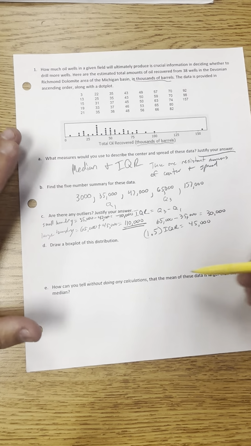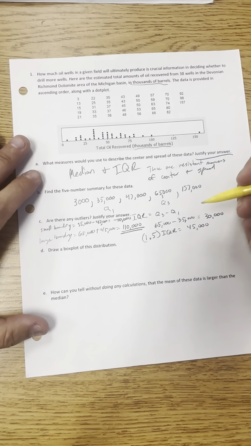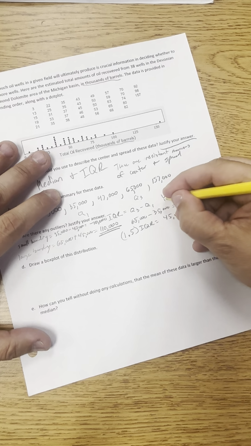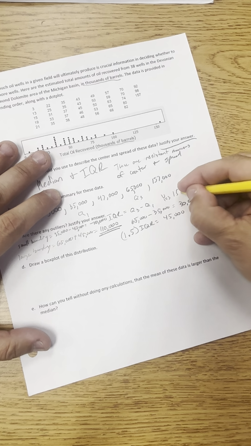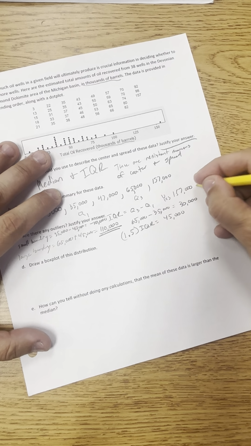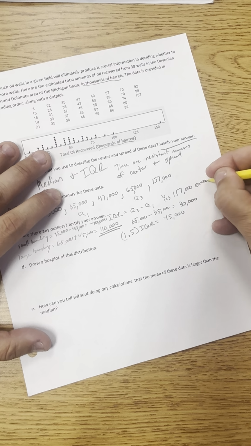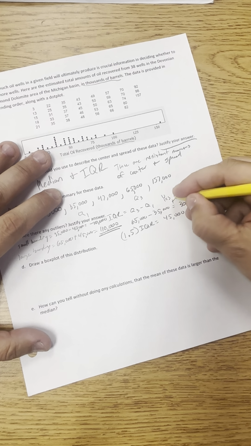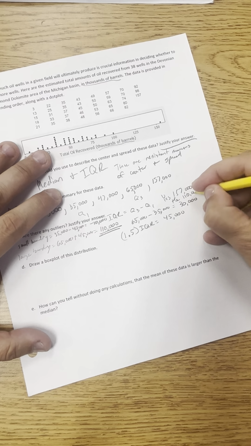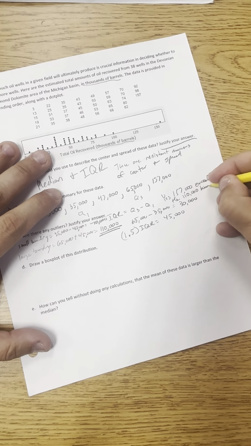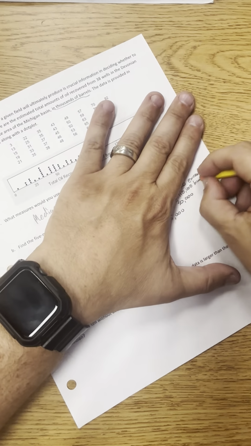All right, and then draw a box plot. Oh wait, by the way, we'd say yes, 157,000 exceeds the 110,000 boundary. Let's call it the large boundary.